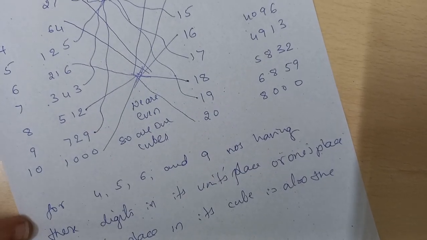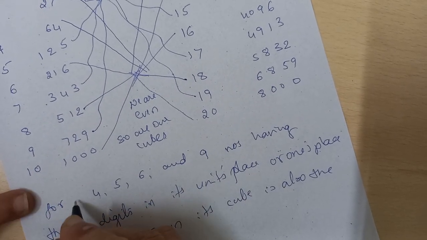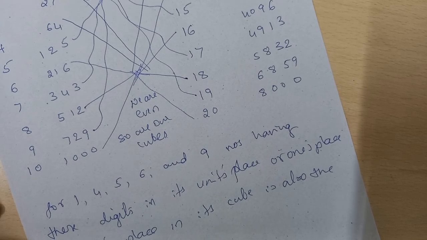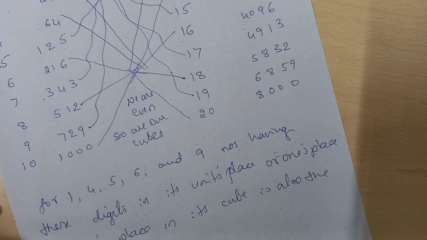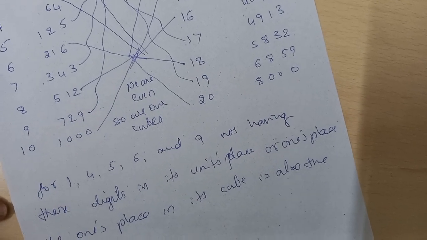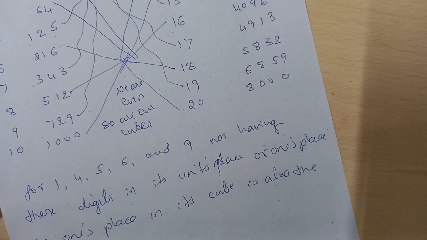For 2 it is 8. For 3 it is 7. For 7 it is 3. For 8 it is 2.